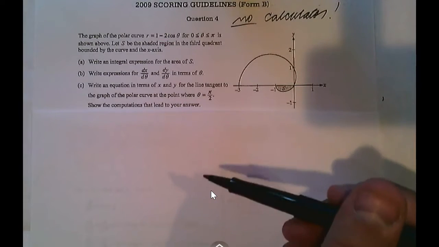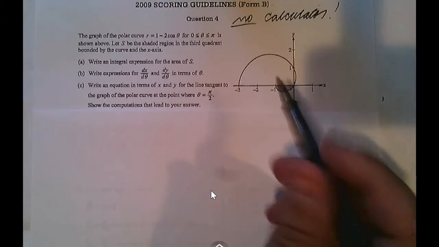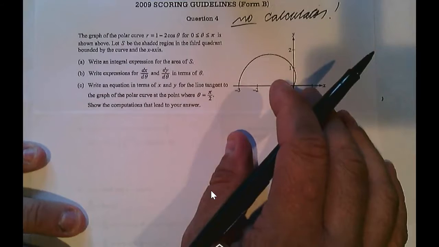Usually they're going to go with more complex functions. You're going to do a lot of calculator work. Let's look at this question and see what we can do.